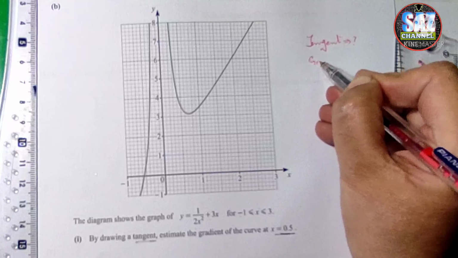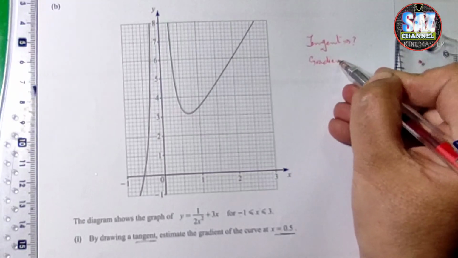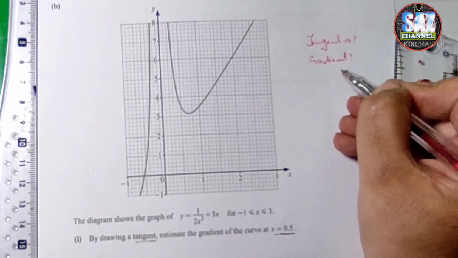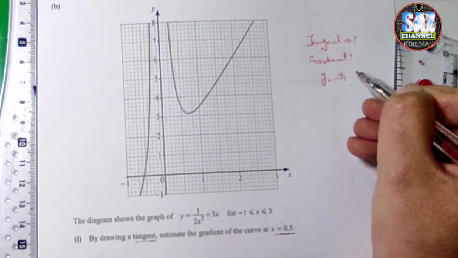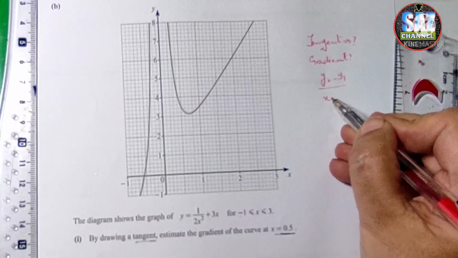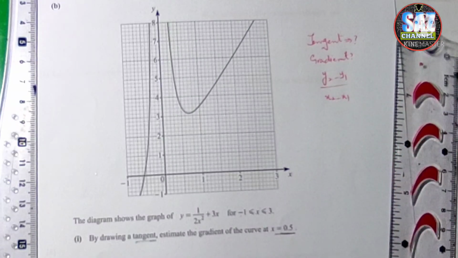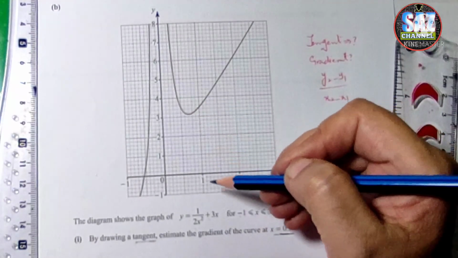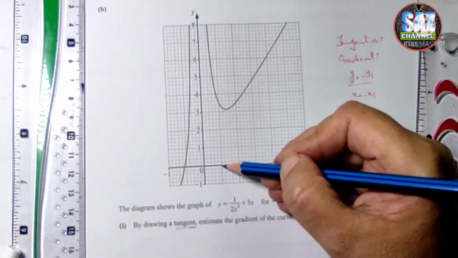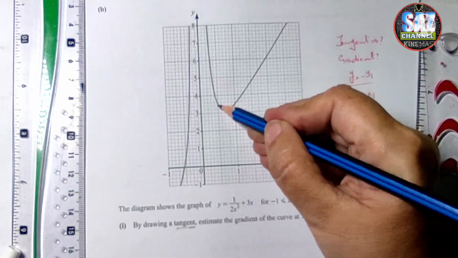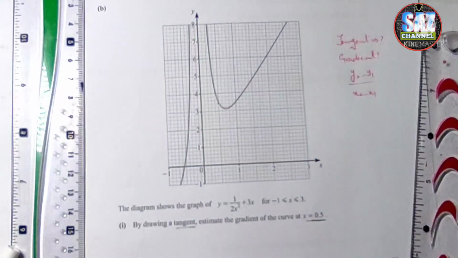And the formula for the gradient, an application of graphs of functions with coordinate geometry: gradient equals y2 minus y1 upon x2 minus x1. So it means we need 2 points. Okay, it's time to find the gradient and the tangent. For the tangent, we have to draw the tangent at x equals 0.5. First reach x equals 0.5 and move towards the curve, and mark a point at this place. Okay, now do observe.